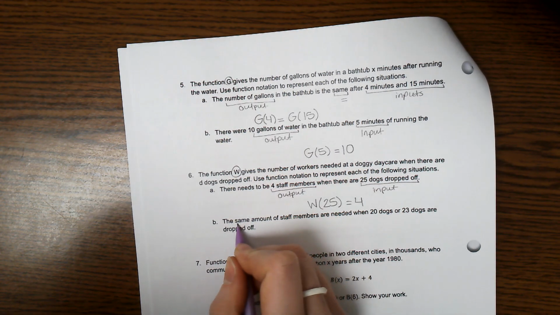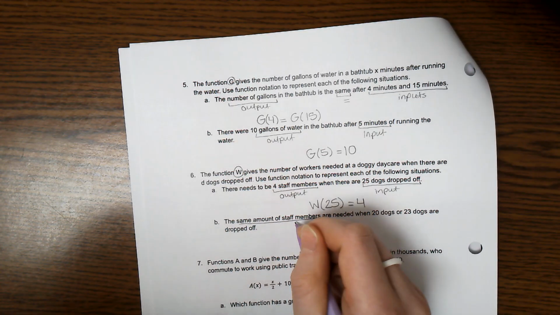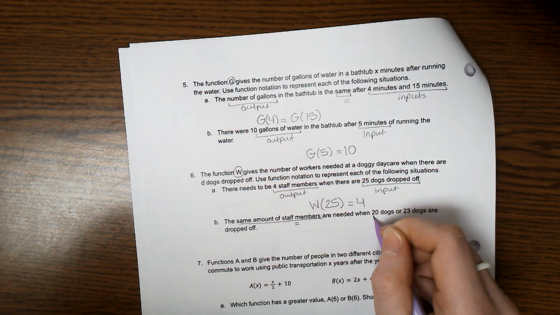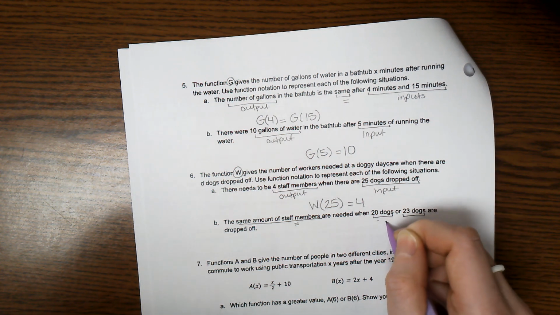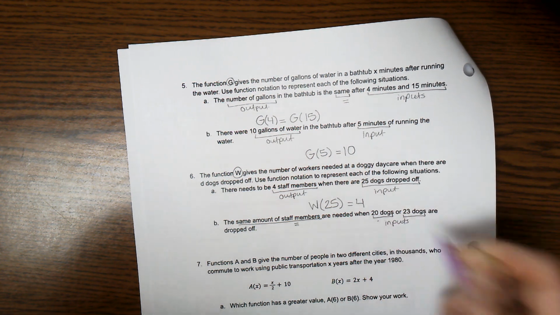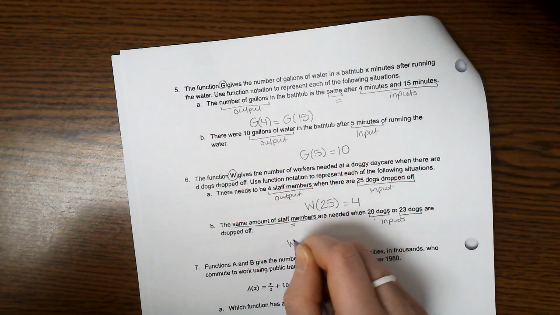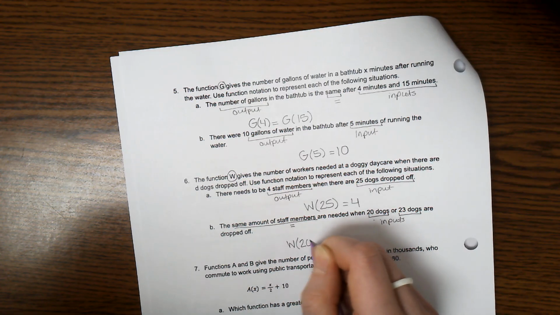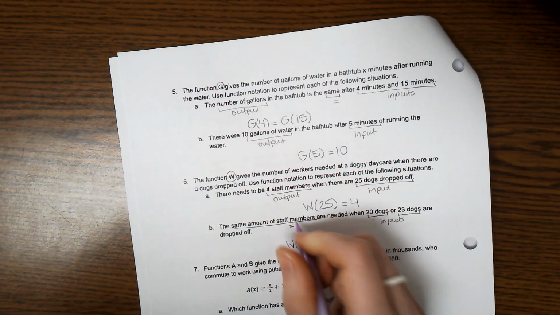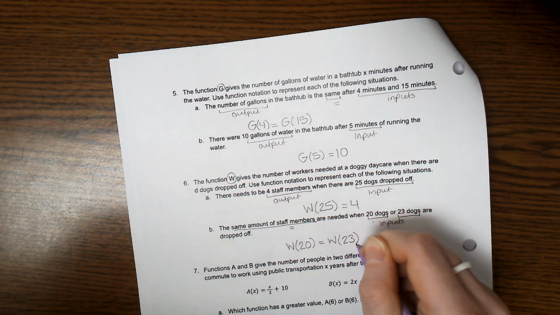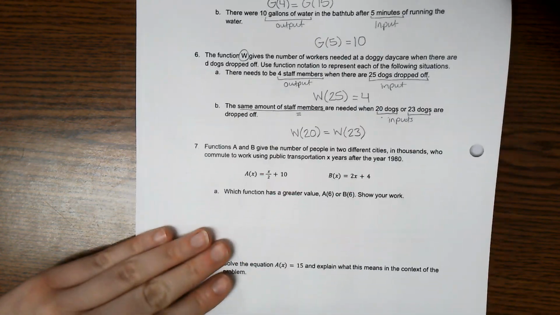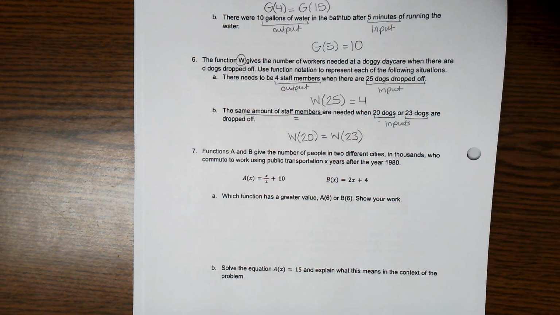The same amount of staff members are needed, so equals, whether there are 20 dogs or 23 dogs. These are both inputs. So the workers needed when there are 20 dogs, okay, output, is equal to when the input is 23.